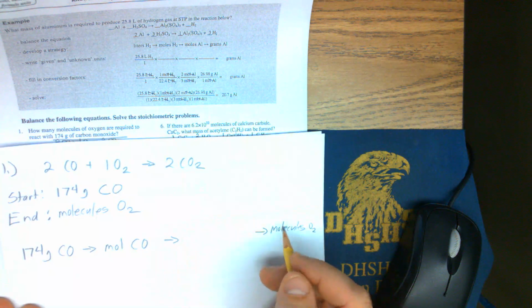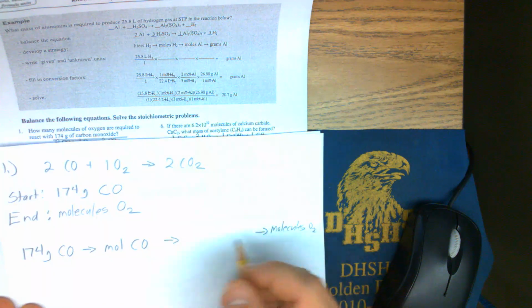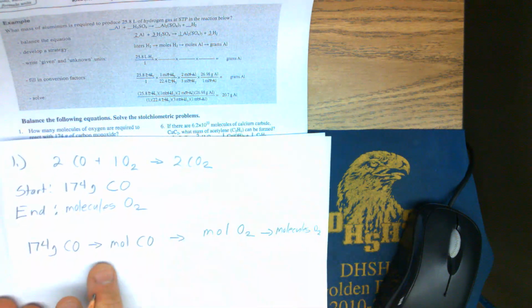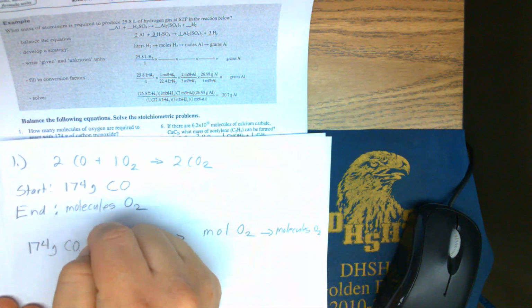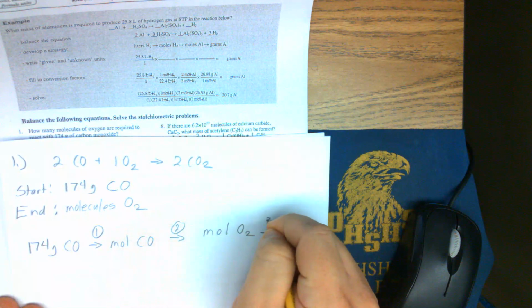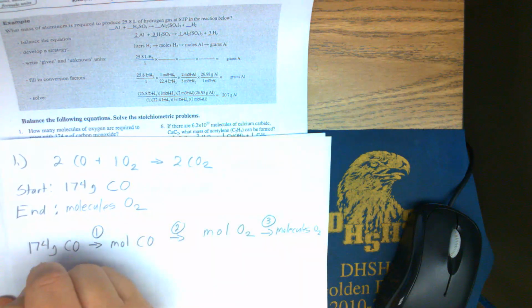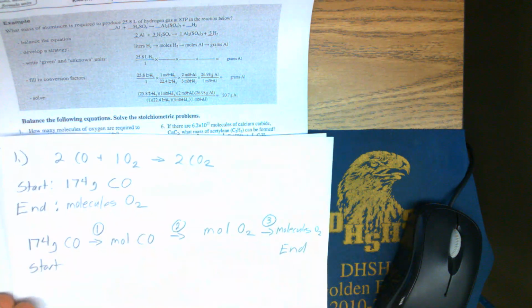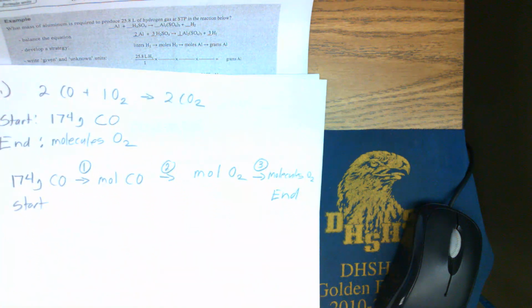So the middle step is always going to be the mole. So we're going to go moles of O2. This is kind of our process. We have 3 steps: step 1, step 2, step 3. This is our start. This is our end. So we're going to be using our mole map to fill in the middle bits. All right, so let's go ahead and do that.